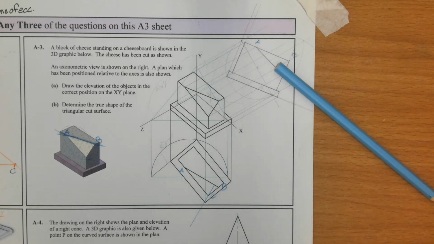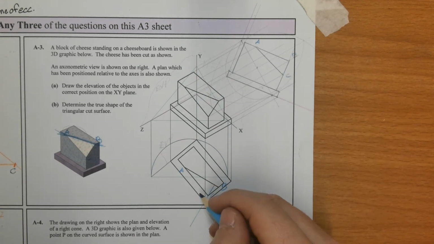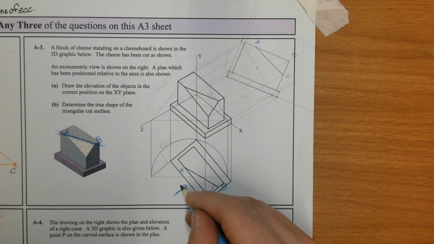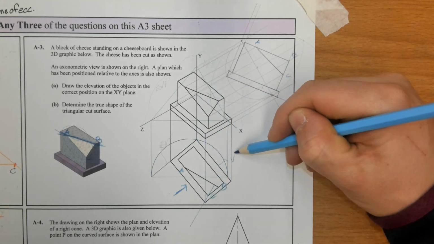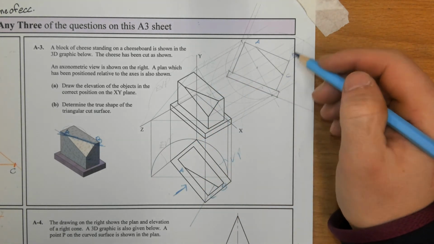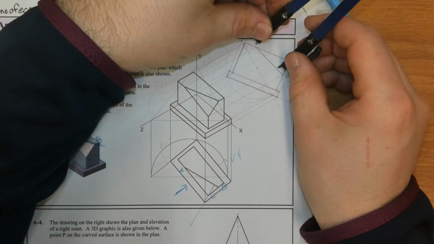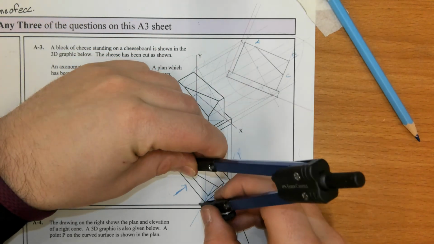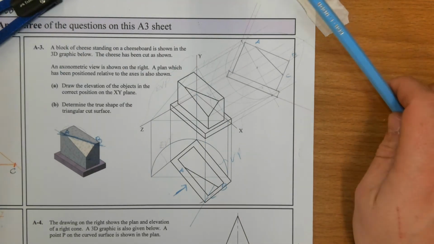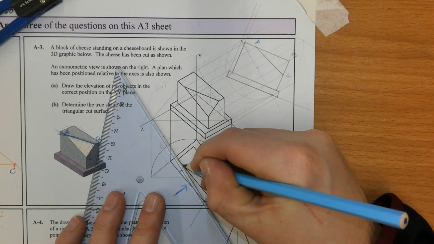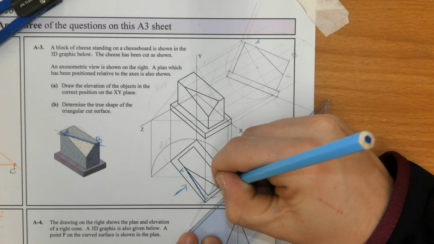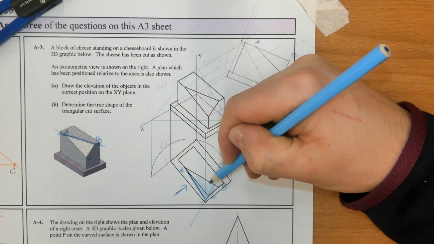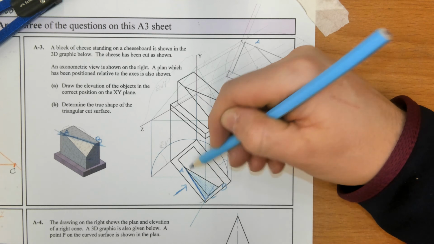Now, any line on a true shape is a true length, so I need to get the new C. Because AC in plan is parallel to the edge of the VP, we're going to be looking at a true length of A to C in elevation. So I'm going to get line AC in elevation, take the length here, step it from A, and where it intersects its hinge line, that's the true shape of A to C there. That's the true shape, because that's the true length.